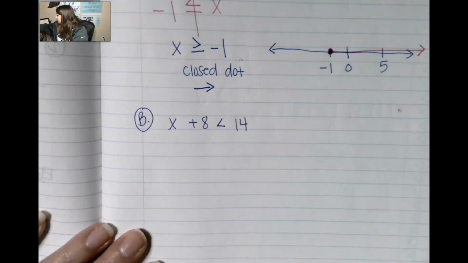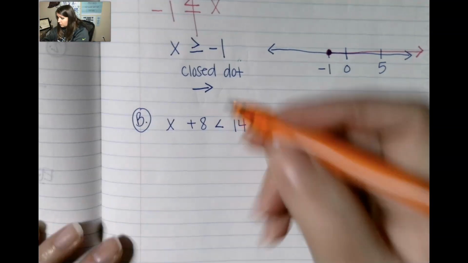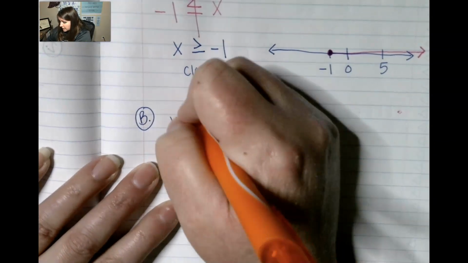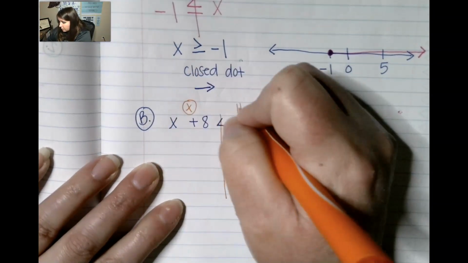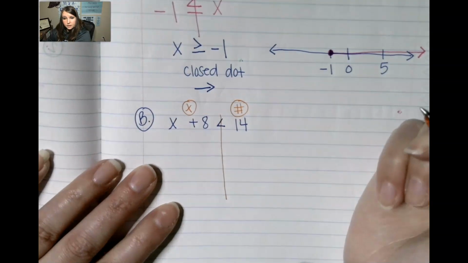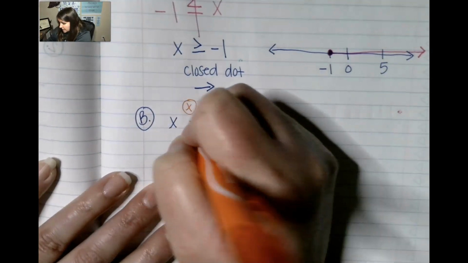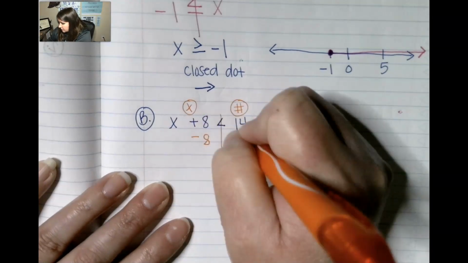I'm going to use orange, I think, this time. All right, so we're going to draw our line, our balance line. We want x's on one side. We want numbers on the other. So we're going to solve by subtracting 8 and subtract 8.